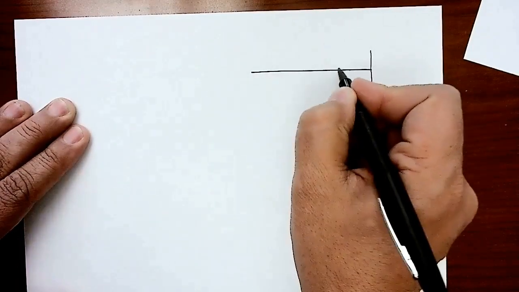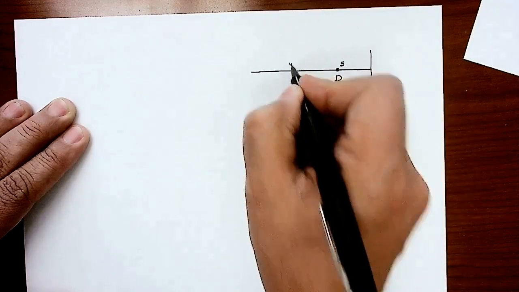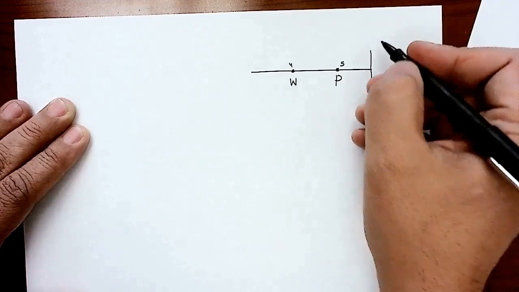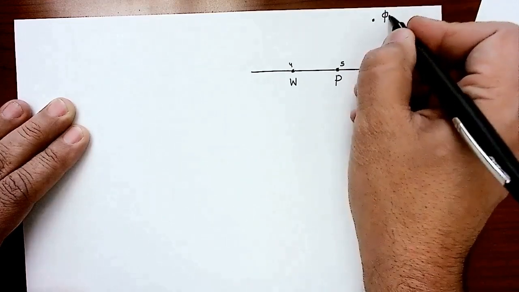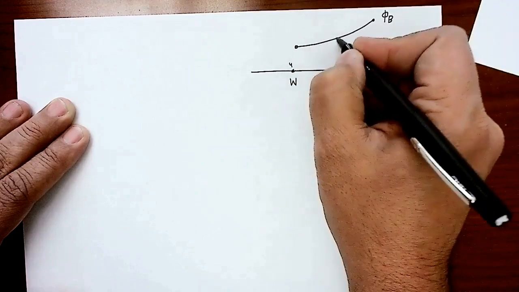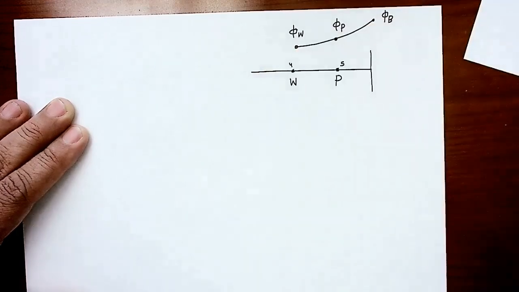If I draw, node 5 is here. That's P, which is node 5. That's node 4, which is node W. That's phi B. I'm going to draw a quadratic curve here. That's phi P, and this is phi west.